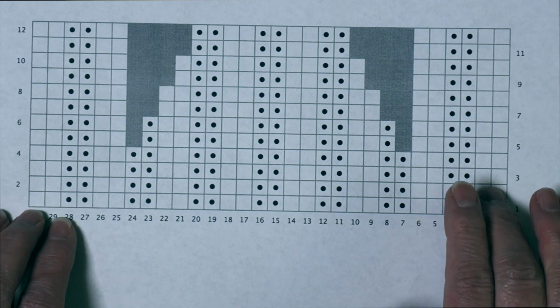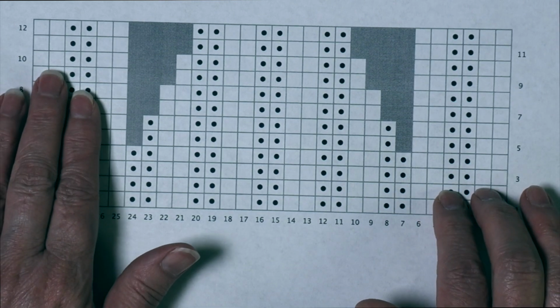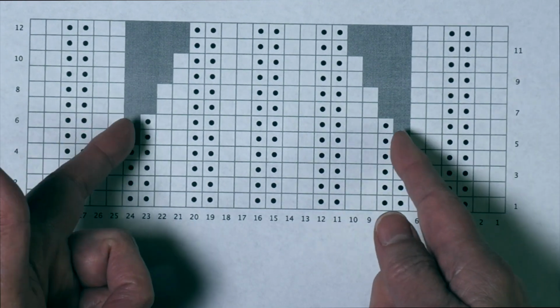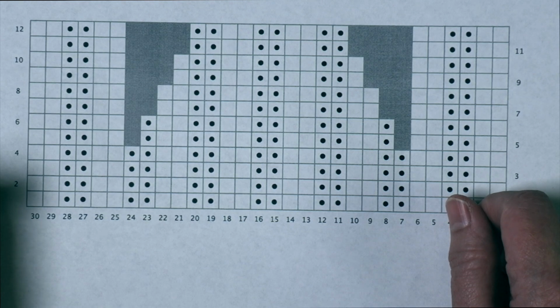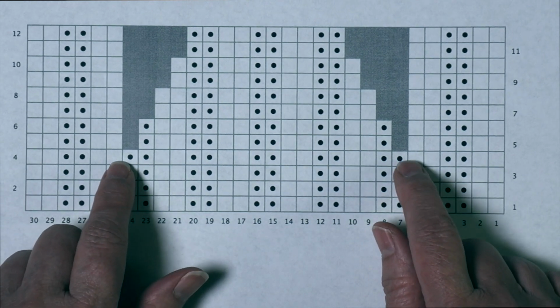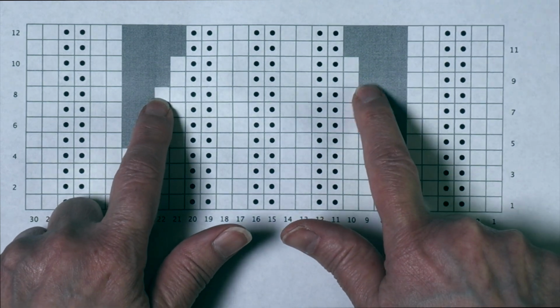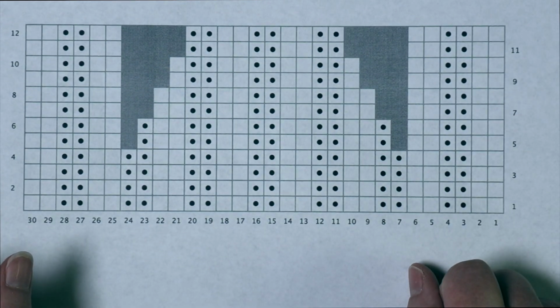This is a representation of what I'm trying to do. I want to maintain knit 2, purl 2, knit 2 at the beginning and the end of the row, and then gradually decrease just inside of those stitches. So first I'm eliminating this purl stitch, then these purl stitches, then this knit, and then this knit is how it's going to happen.